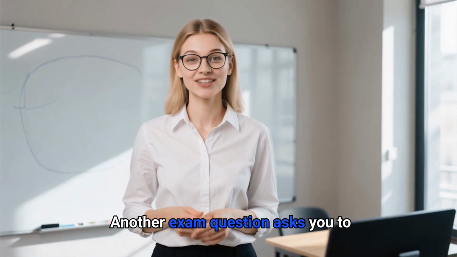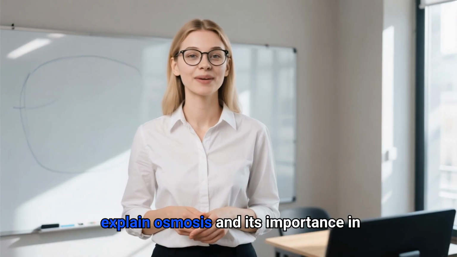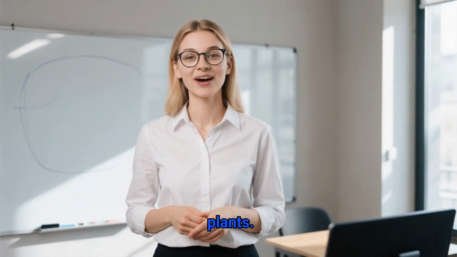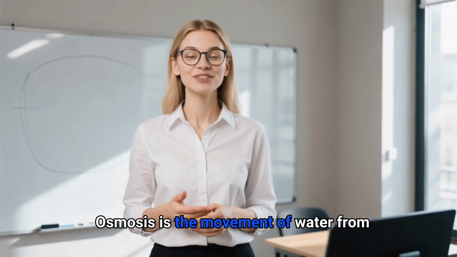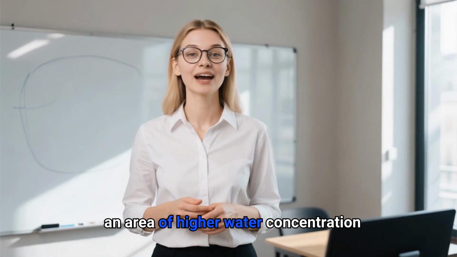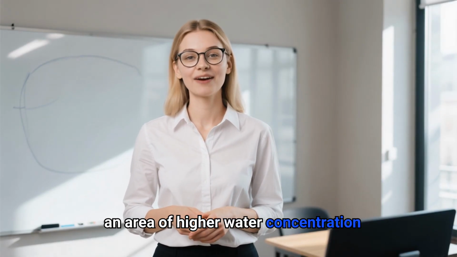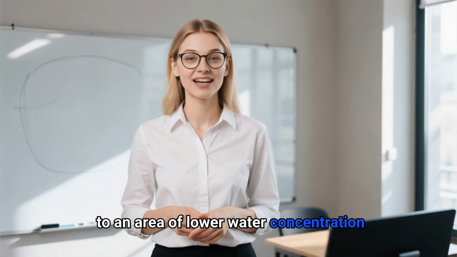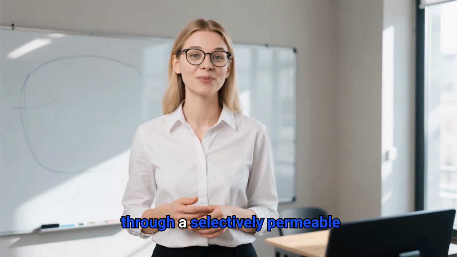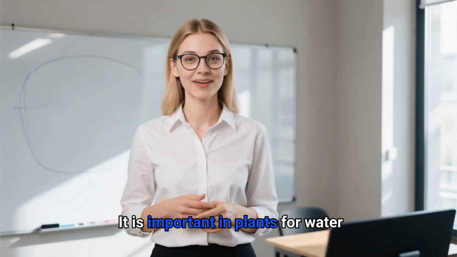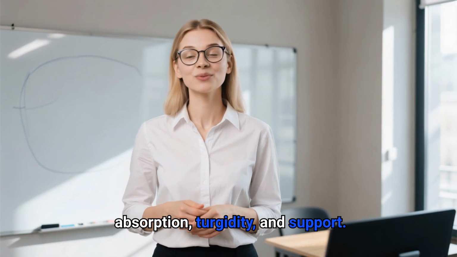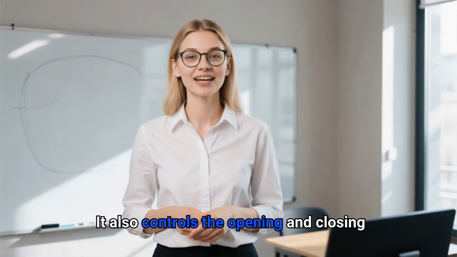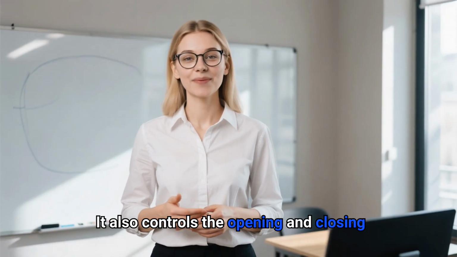Another exam question asks you to explain osmosis and its importance in plants. Here is your answer. Osmosis is the movement of water from an area of higher water concentration to an area of lower water concentration through a selectively permeable membrane. It is important in plants for water absorption, turgidity, and support. It also controls the opening and closing of stomata.